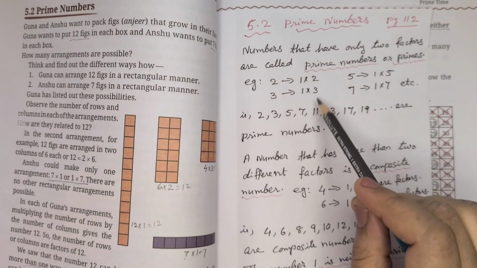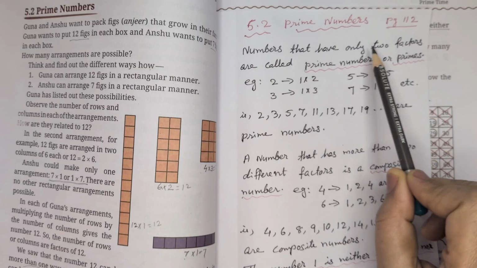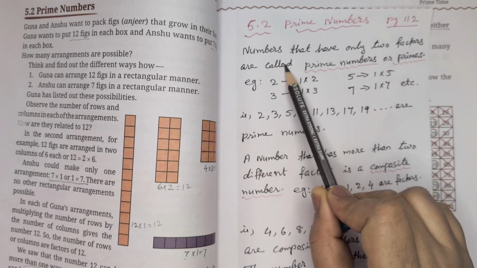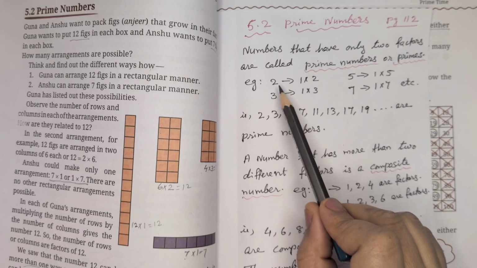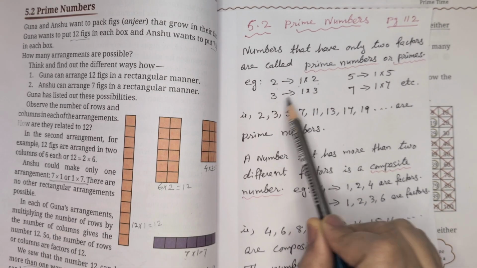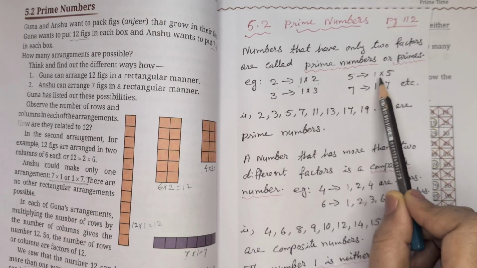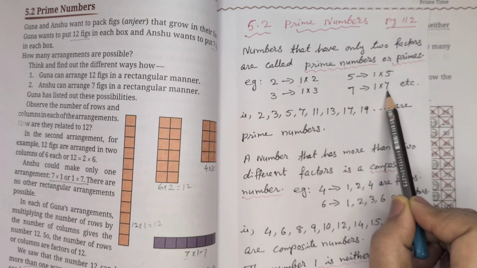Now in summary, prime numbers are the numbers that have only 2 factors. Example: 2 we can write in only one method, 1 into 2. 3 we can write as 1 into 3, 5 as 1 into 5, and the factors of 7 are 1 and 7.